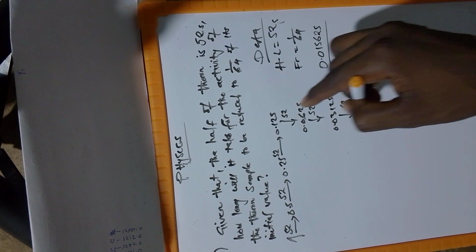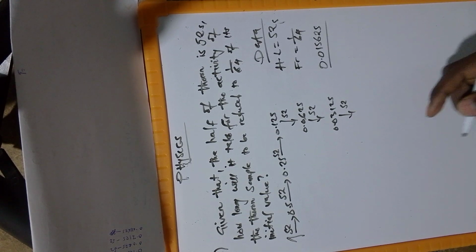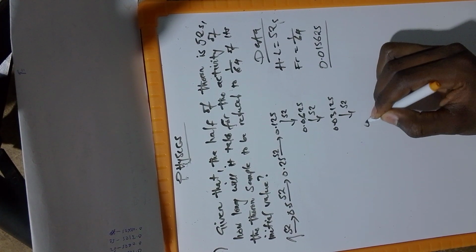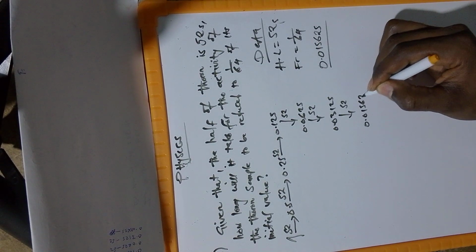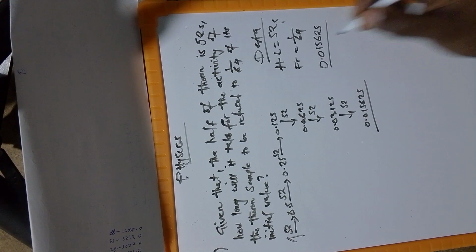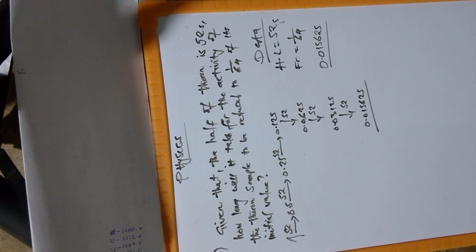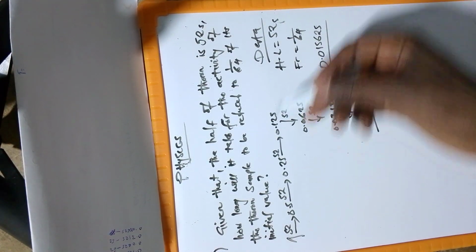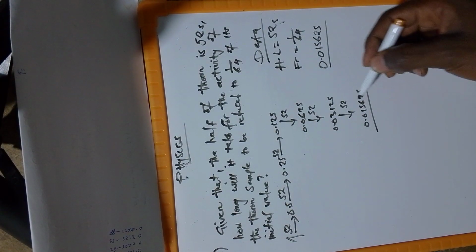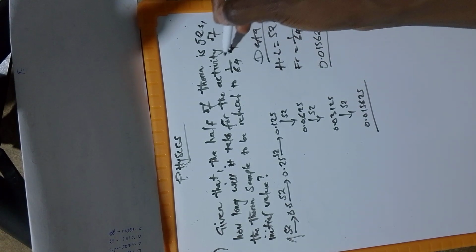Remember, this 52 I'm using is the one given in the question. Then from there, we'll also do the half. So it seems like we are there: 0.015625. So this number is the same as that number. Now, having done this, we have 1, 2, 3, 4, 5, 6. So we have 52 as the half-life, six times from the initial one to reach this point.